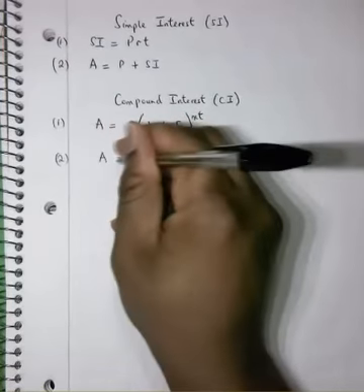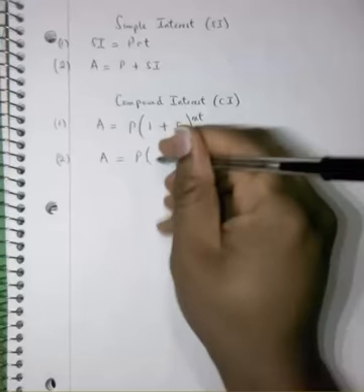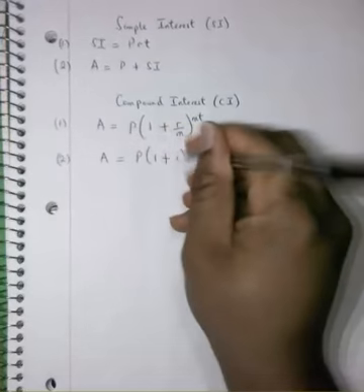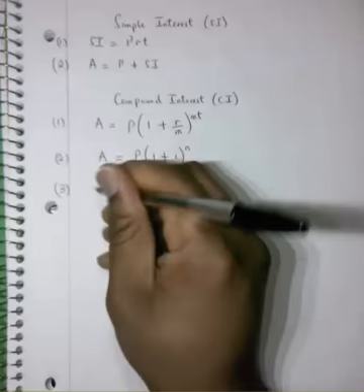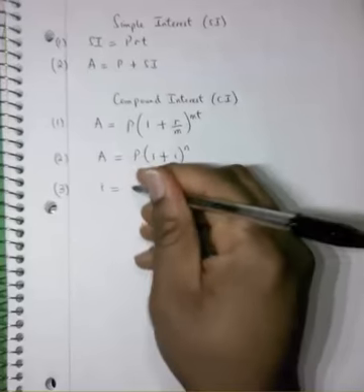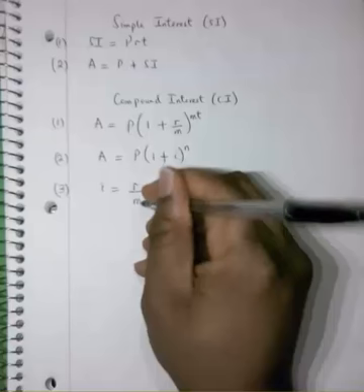Number two, in some textbooks you will find these formulas: A is equal to P times 1 plus i exponent n. The third formula we shall list here is that i is equal to r over m.